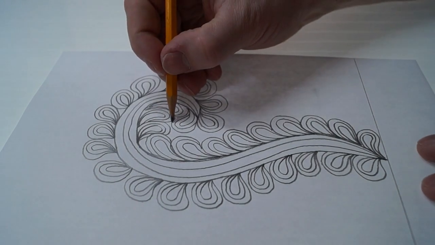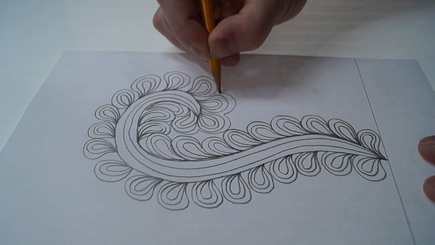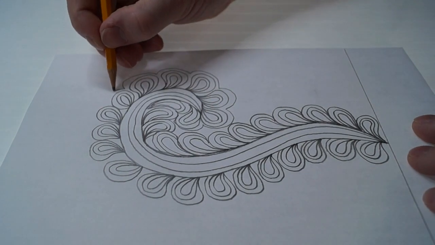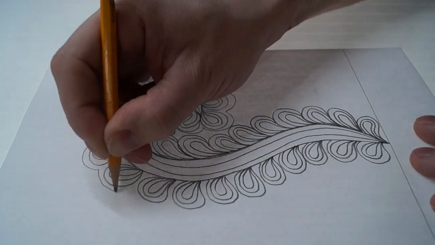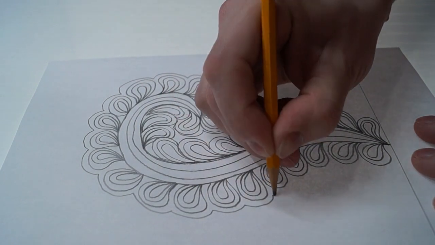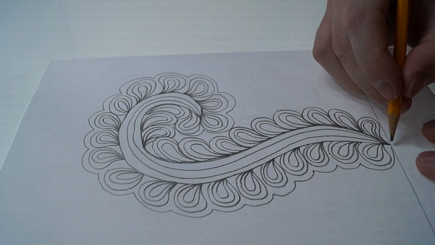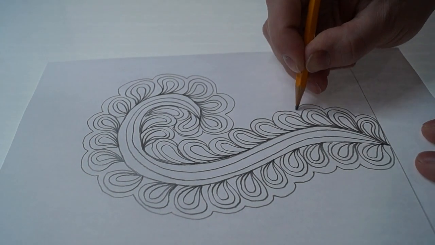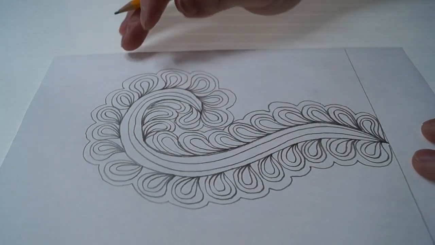And then I would recommend echoing all the way around the whole feather, just to give it that nice crisp border to finish it off. And then once you've reached the bottom, start up the other side just to finish off the echoing. And there you have a paisley feather.